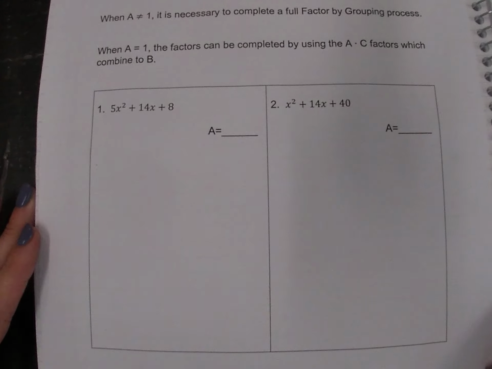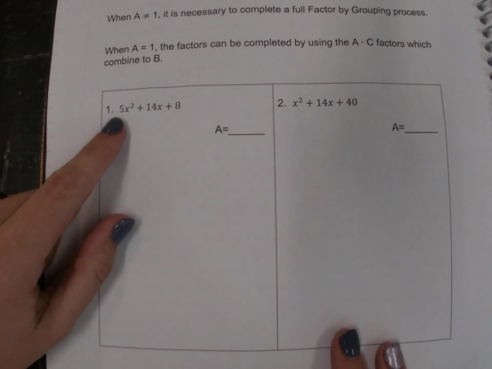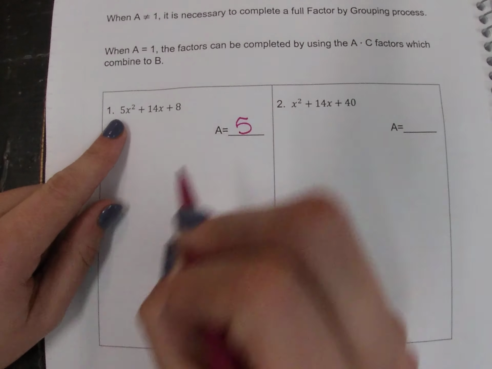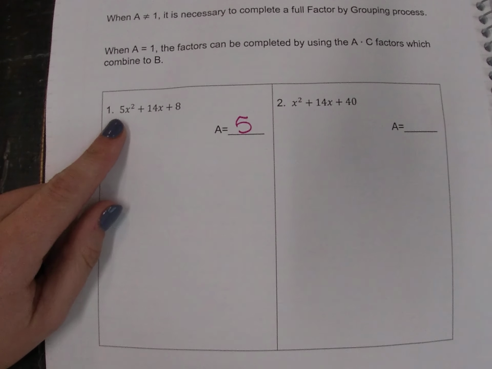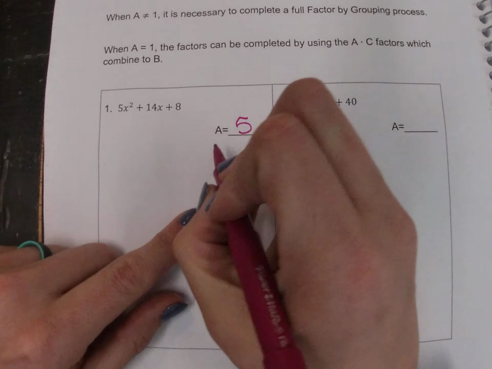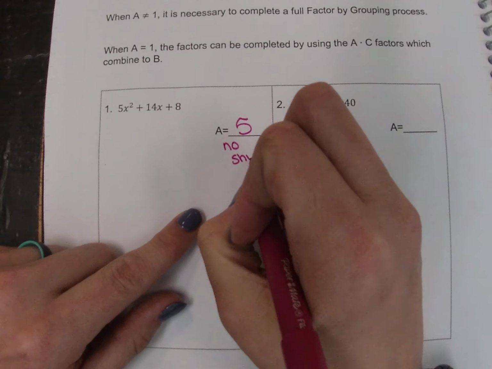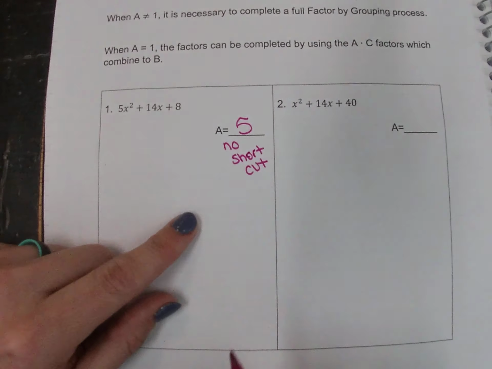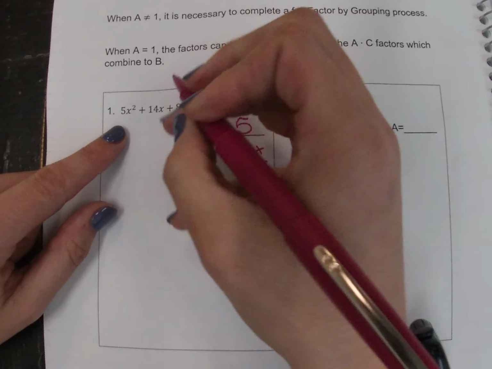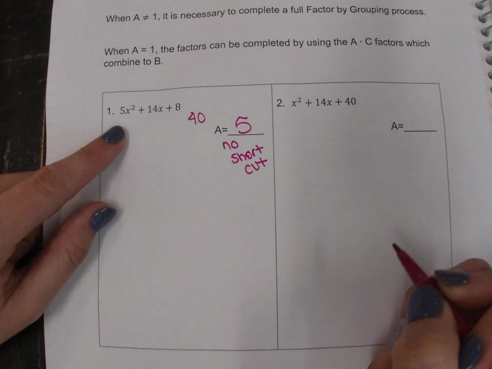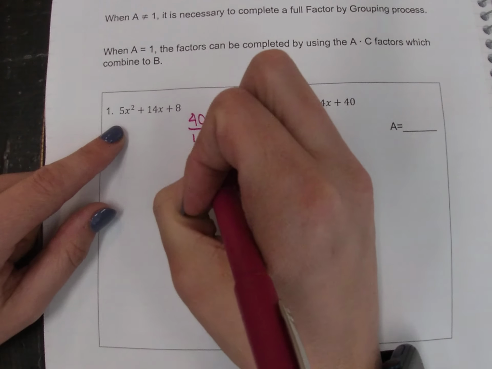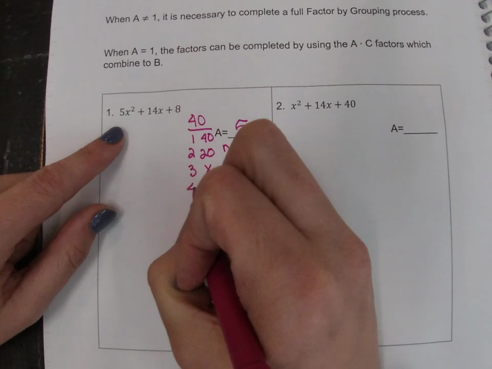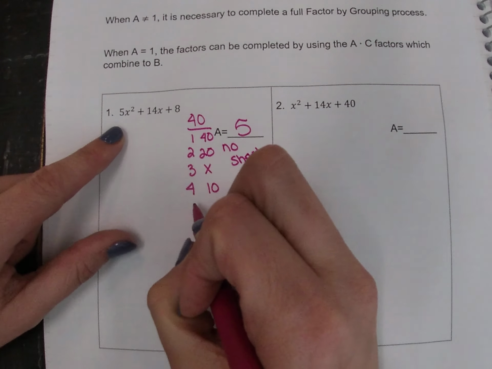So if we look at our first example here, in this situation, what does a equal? A is always our number in front of the x squared, so our a value is 5. If our a value is 5, that means no shortcut. We have to do the whole entire thing. So we're always starting with 5 times 8, which gives us the 40, and making our list. We're just listing all of our factors that will multiply up to 40.